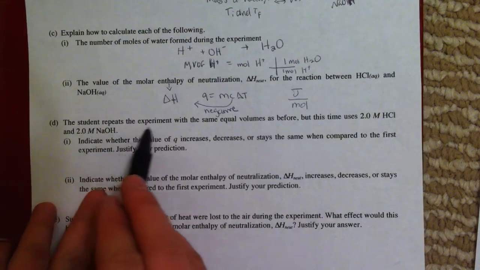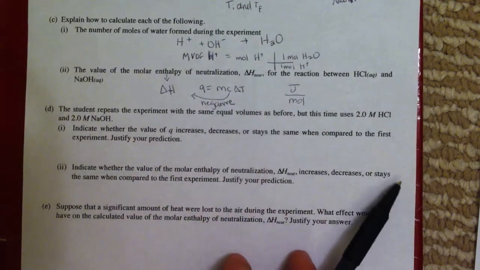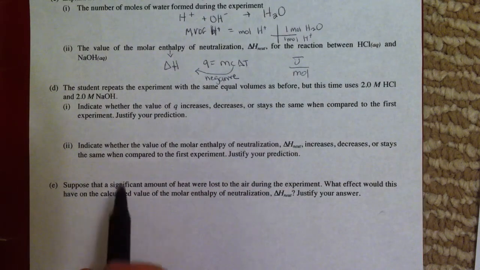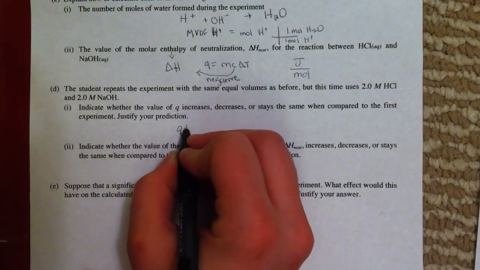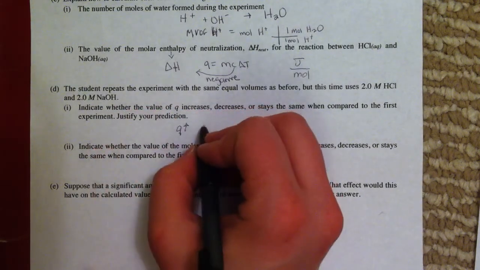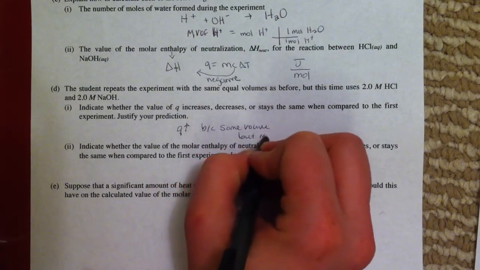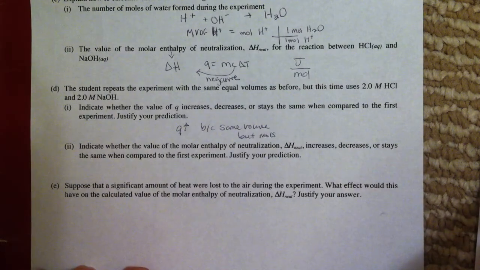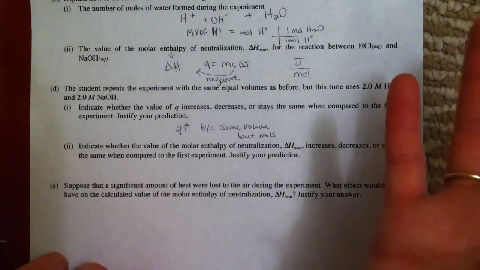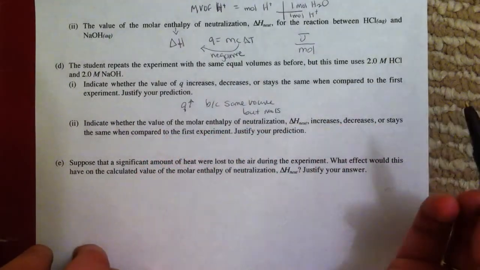Then it says the student repeats the experiment with the same equal volumes as before, but this time he uses 2 molar HCl and 2 molar NaOH. Indicate whether Q increases, decreases, or stays the same. And Q is going to go up here because if you have the same volume but more moles, so we have more particles reacting, we're going to get twice as much heat. It's just like if you burn a log versus if you burn a house. So the more stuff you have, the more heat you're going to have. So Q is going to increase.